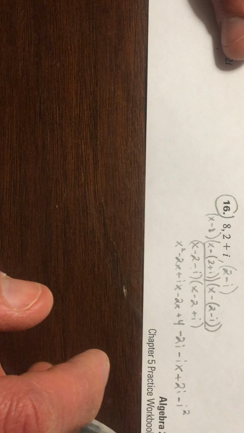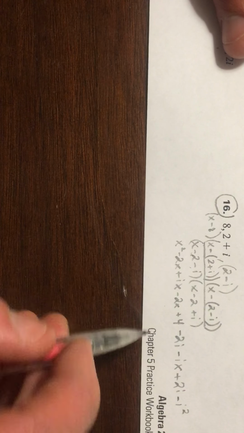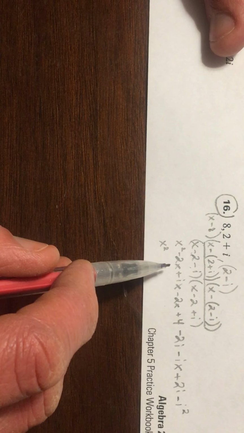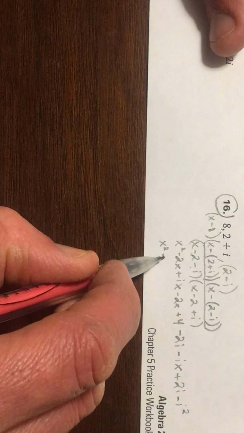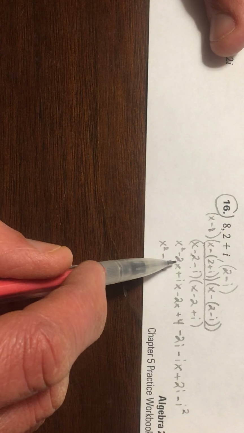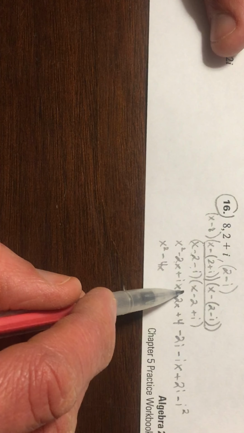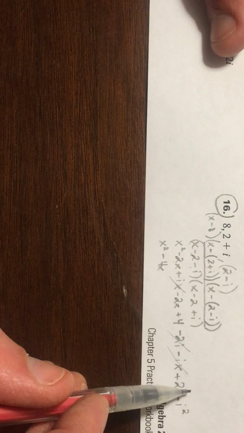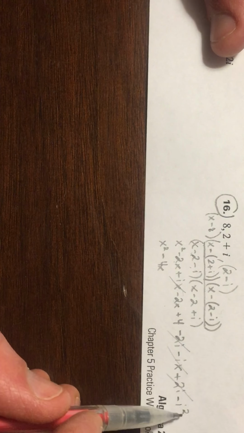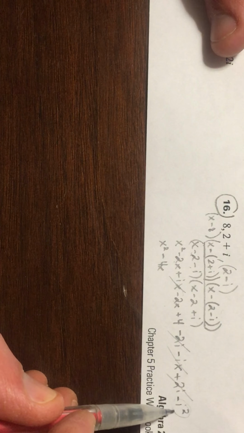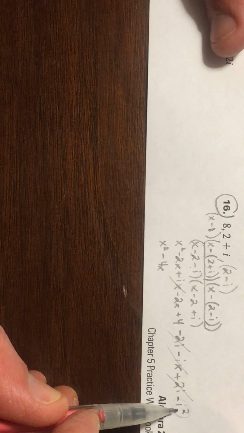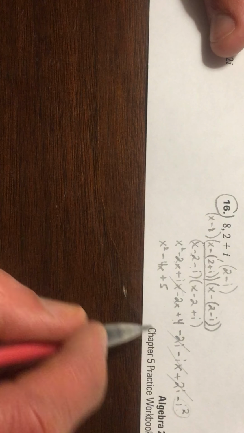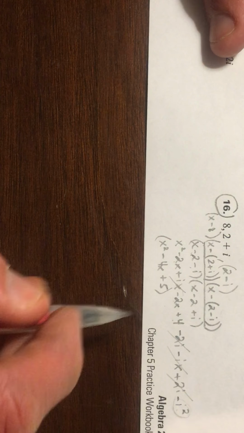Running out of room here. Separate sheet is always the best. So x squared. I got a minus 4x. That's these and these combined. This cancels with this. Minus 2i cancels with a positive 2i. i squared we know is negative 1. So this is a minus 1. So that's a plus 1. Plus 4. Plus 5. Yikes.